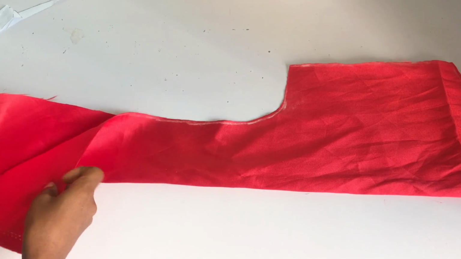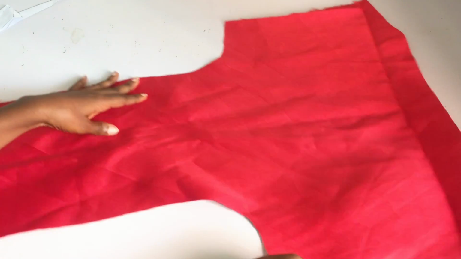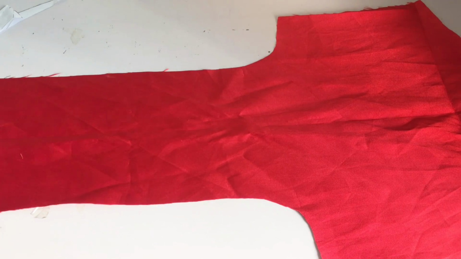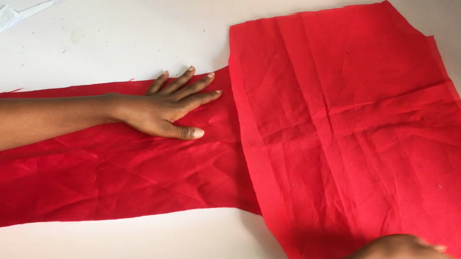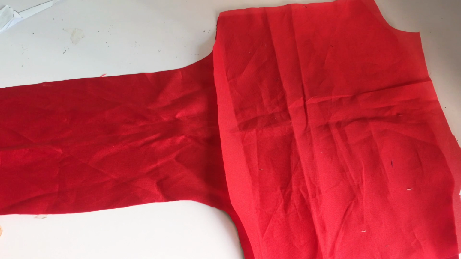Okay, so the center front is on fold. I'm going to go ahead and open it up for you guys to see. At this point, you can pipe your neckline using your bias, but if you have enough fabric, go ahead and cut out a lining piece. I'll be using this lining piece to sew the neckline and the sides. After doing that, I'm going to turn it over and iron it flat.